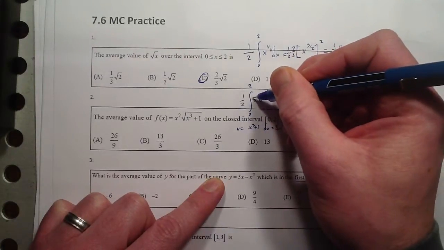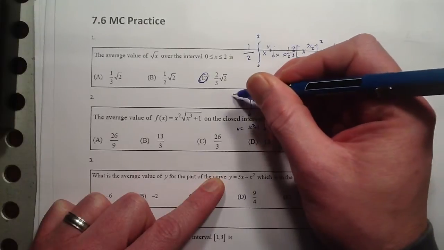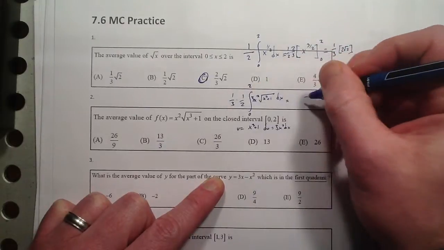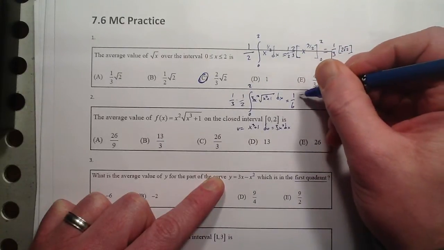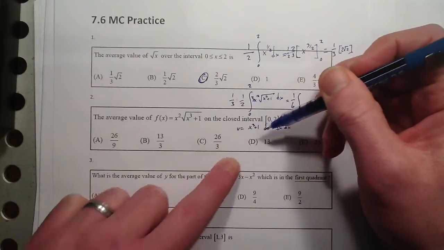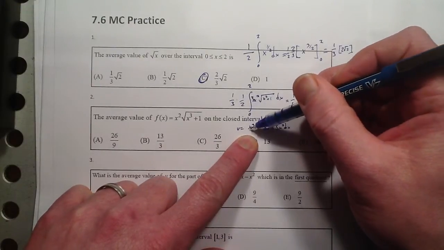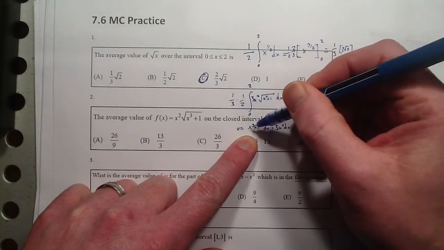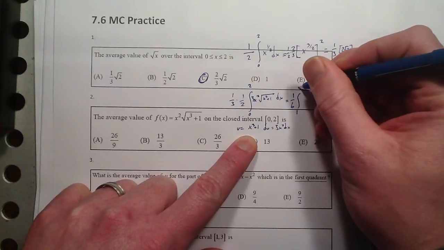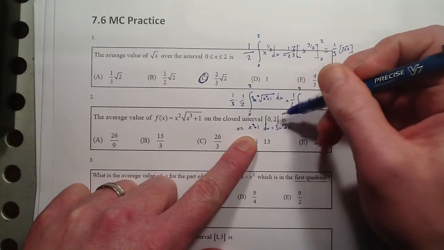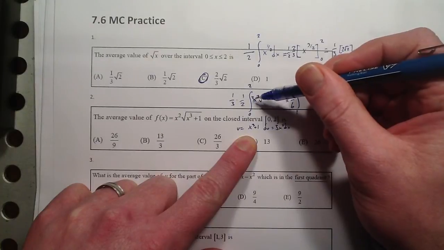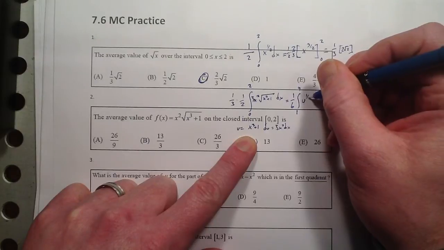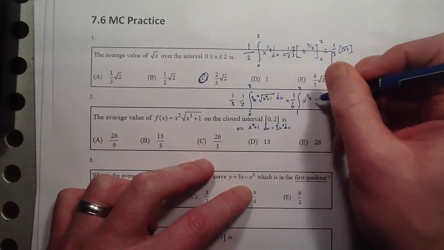I've got my 3x squared, so I need the 3 in here, which means I need a 1/3 out here. So that turns into 1/6 times the integral. My new limits here, plugging the 0 in here, would be from 1 to, plugging the 2 in here, 2 cubed is 8 plus 1 is 9. And then all of this turns into the square root of u du. That's u to the 1/2 du.